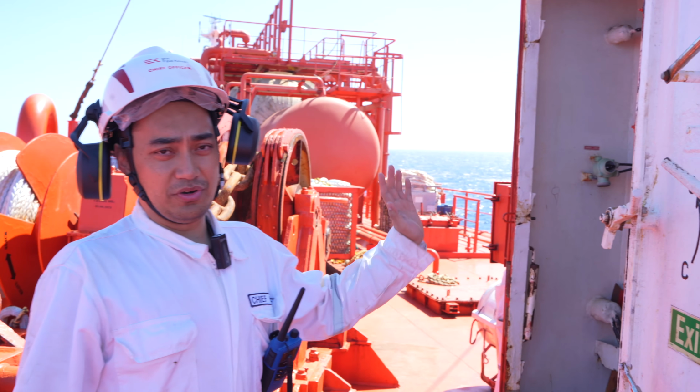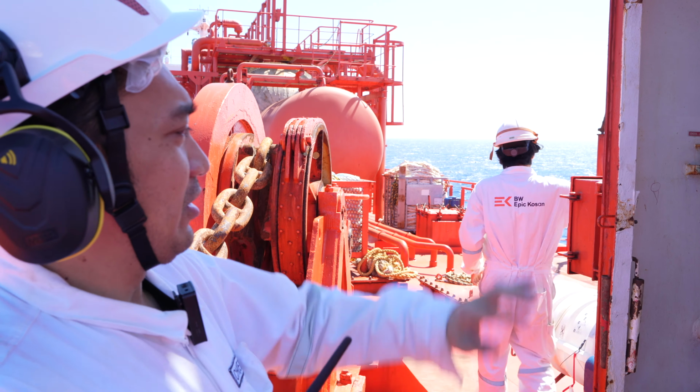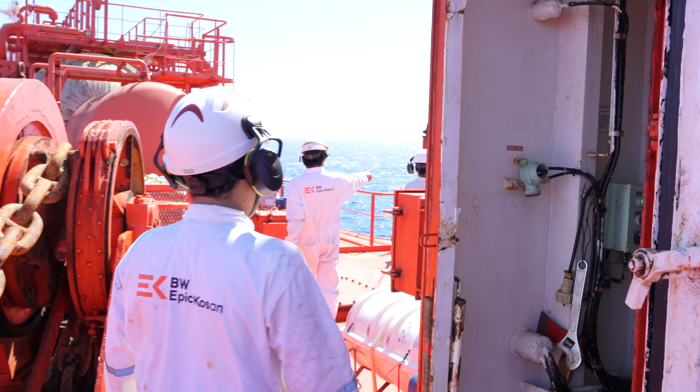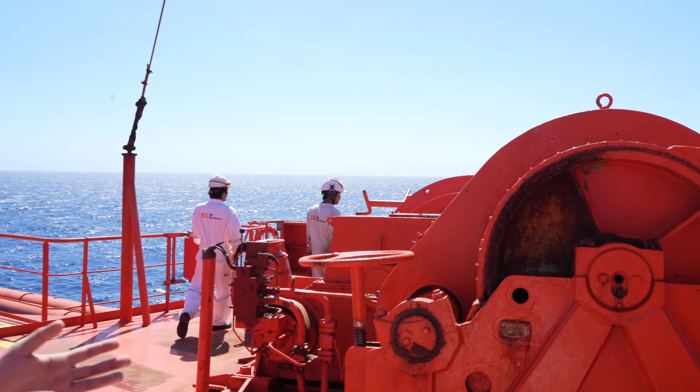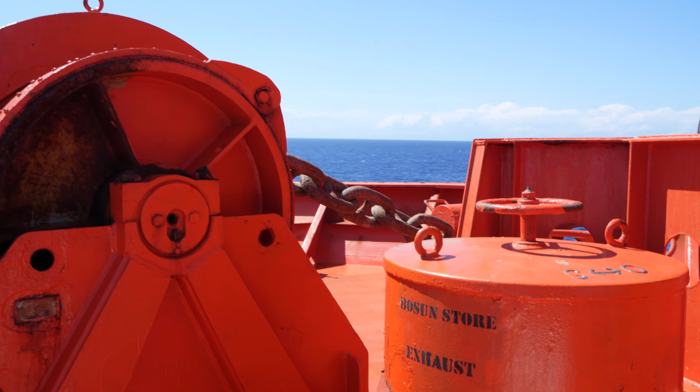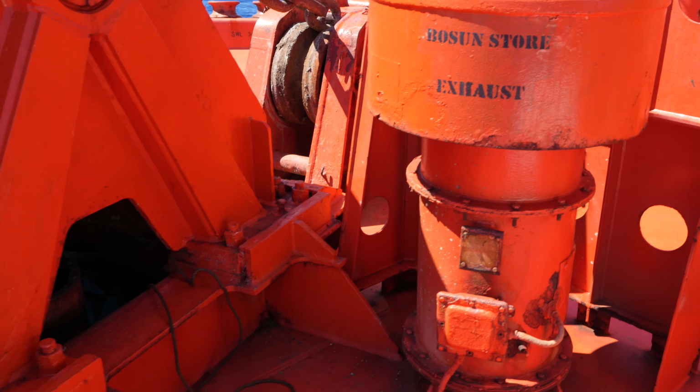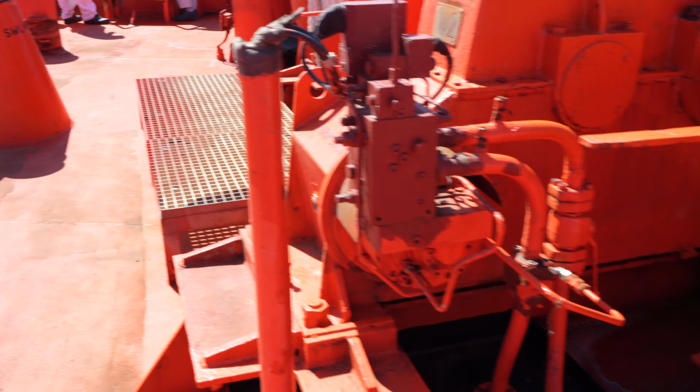Thank you. Now, before anything else, always safety first. Open the door, open all the ventilations. We have the bosun store, the space just before the PSA, and also the PSA mushroom vent itself.